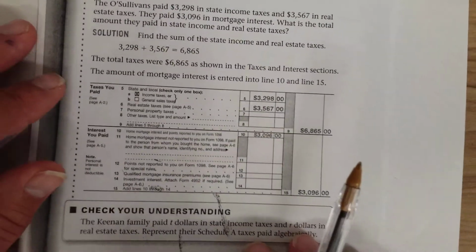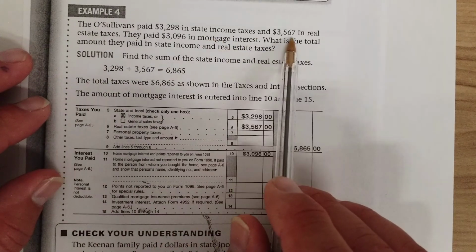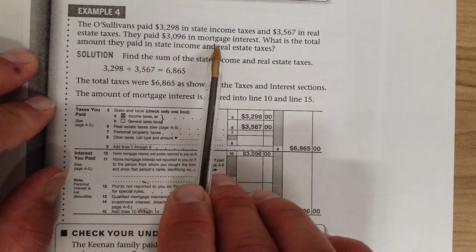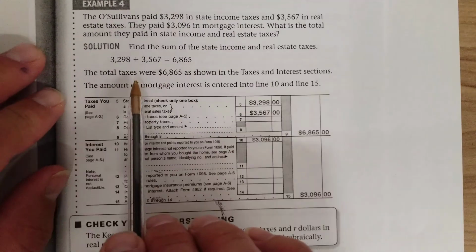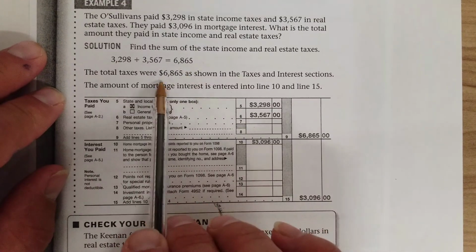Okay, let's look at another one. They paid $3,298 in state income taxes and $3,567 in real estate taxes. They paid $3,096 in mortgage interest. What is the total amount they paid in state income and real estate taxes? You just add them up. Income and real estate taxes was this.